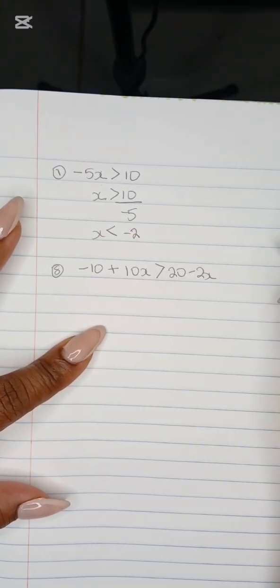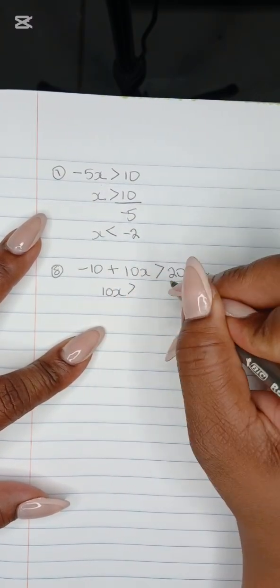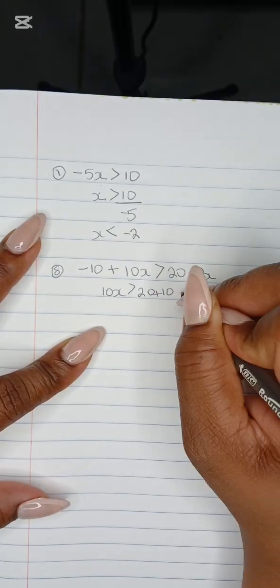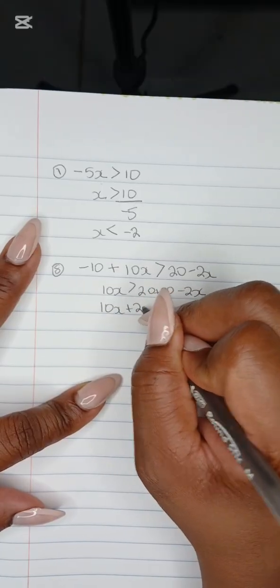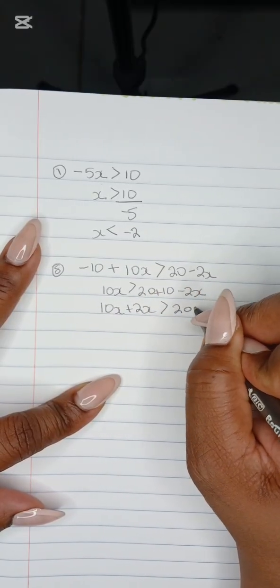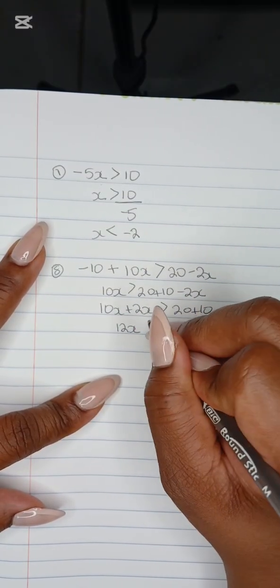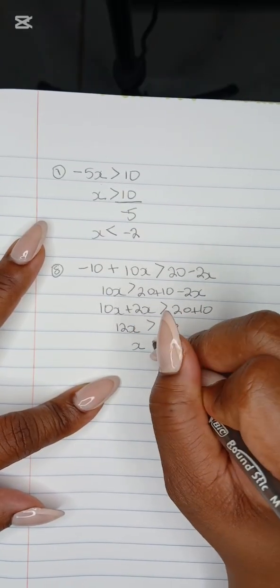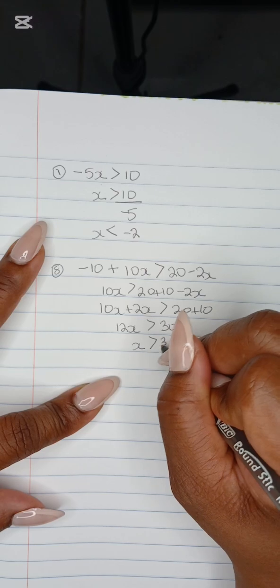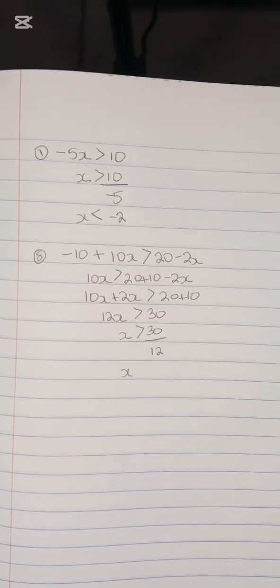This is practicing, we would have x 20 plus 10 minus 2x, x plus 2x, 20 plus 10, again step by step, and so this would be 12x 30, and then this would be x 30 divided by 12. I think that should be 2.5 is your answer.